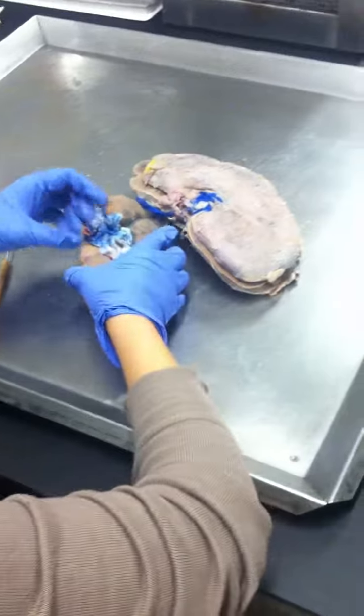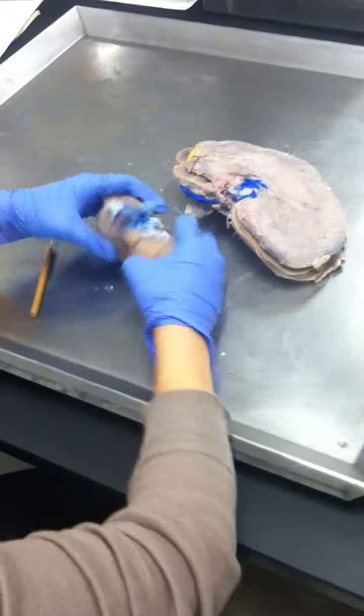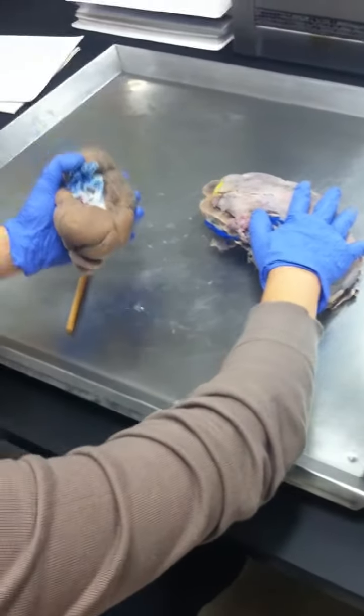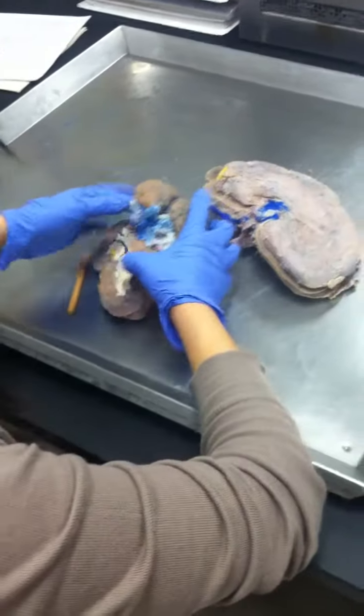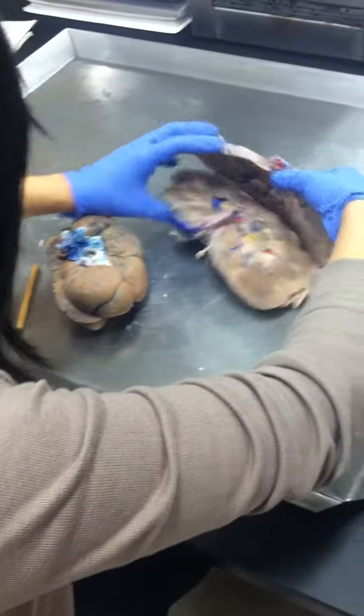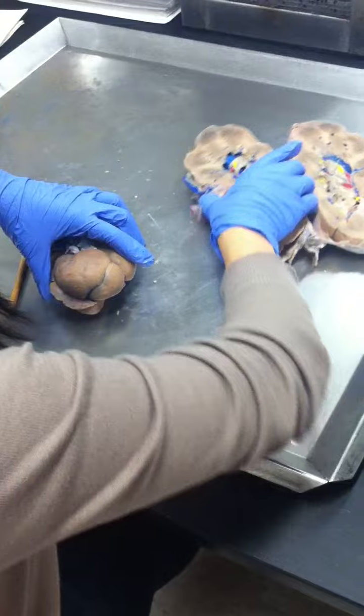What kind of kidney is that? It's either a calf or a sheep. One of them is a sheep and one of them is a calf. So I think maybe this is the cow one. This is huge. Crazy huge. All right. Ooh, and this is the inside.